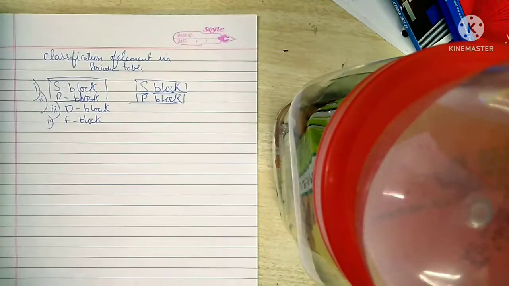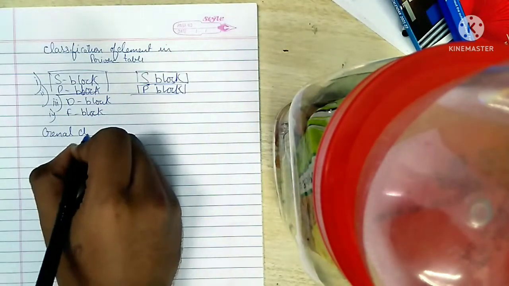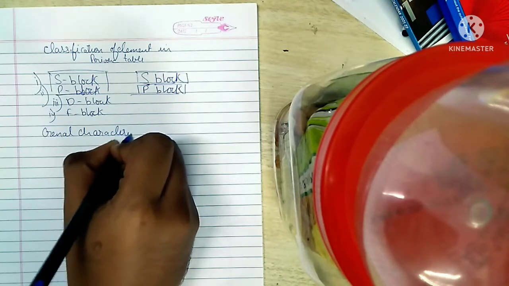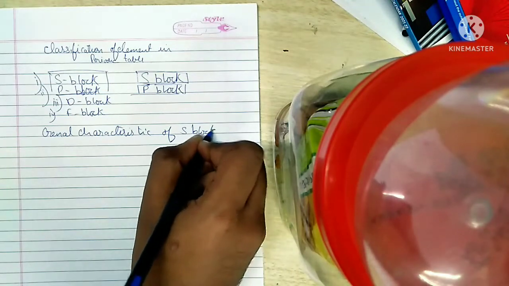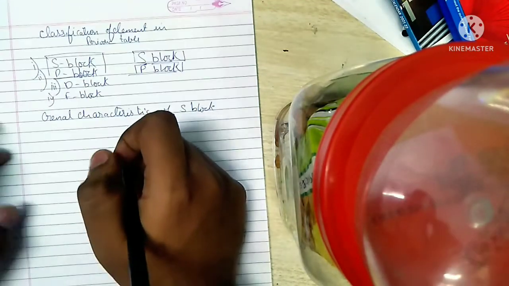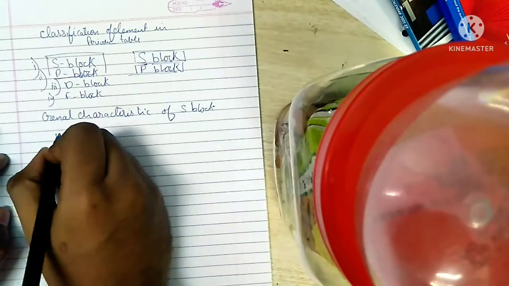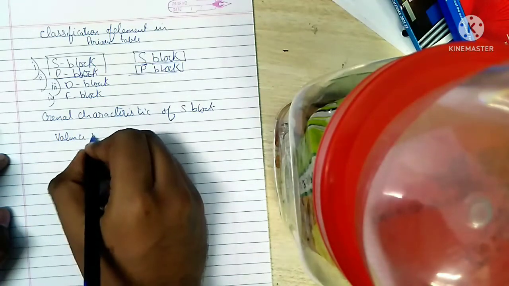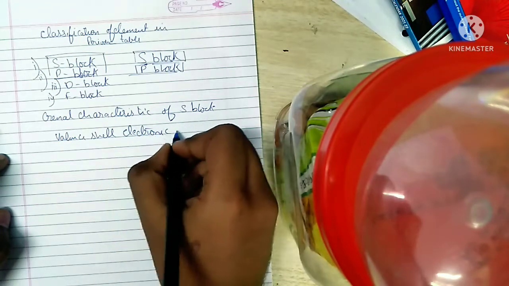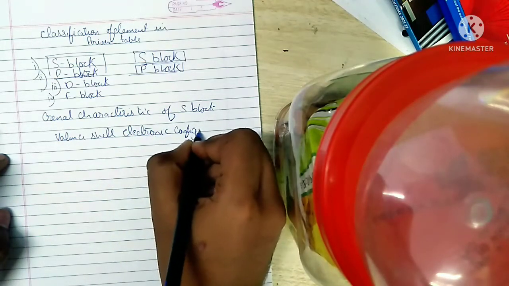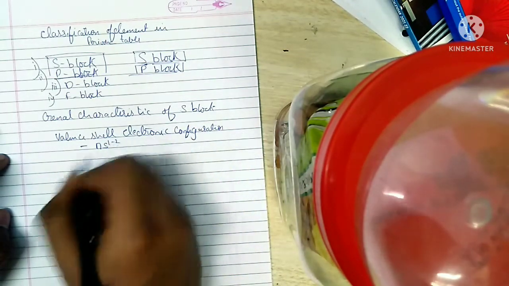Now, what are the general characteristics of S block? S block elements' general valence shell electronic configuration is ns1-2.